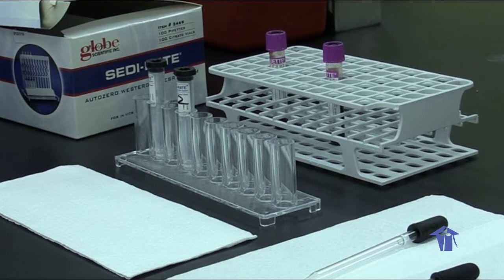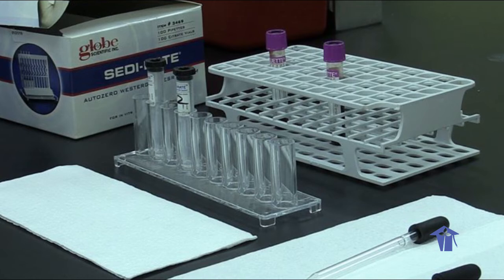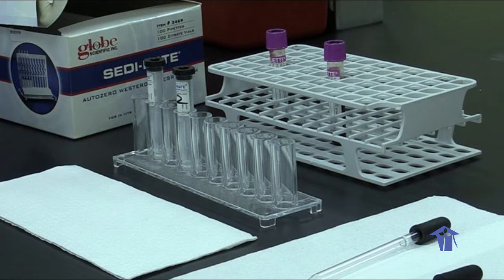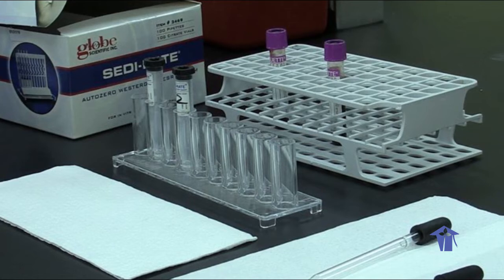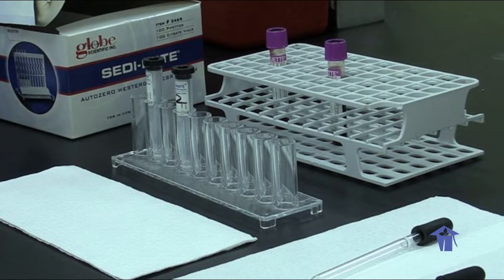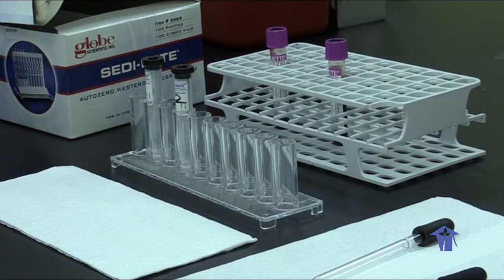We also have other factors that may influence it, and the increased viscosity of the blood. Like, for instance, if you have a very high immunoglobulin count or level, that may cause a decrease in the rate of sedimentation.